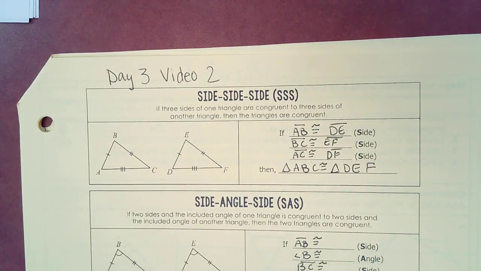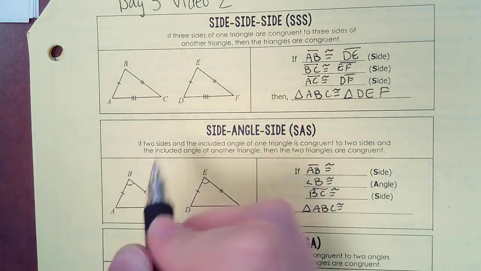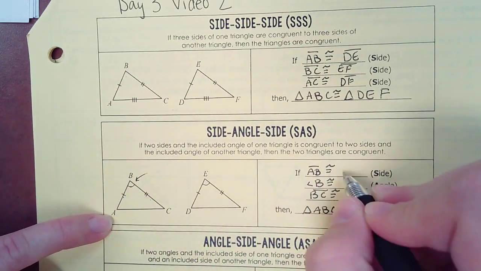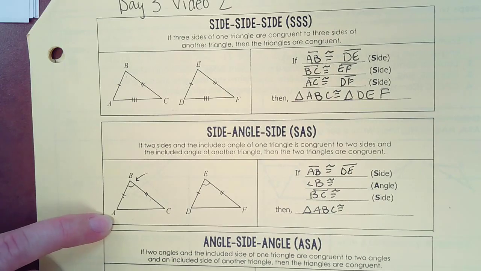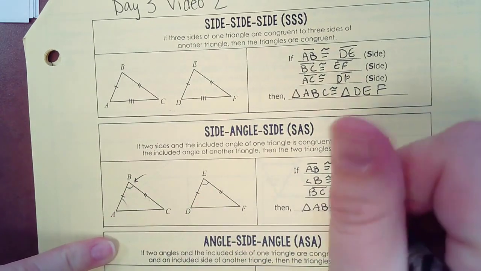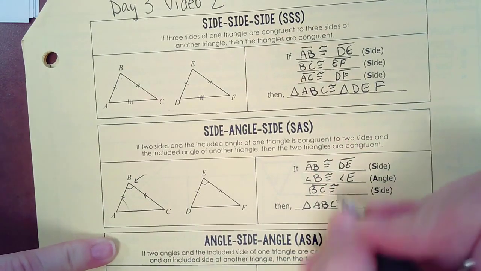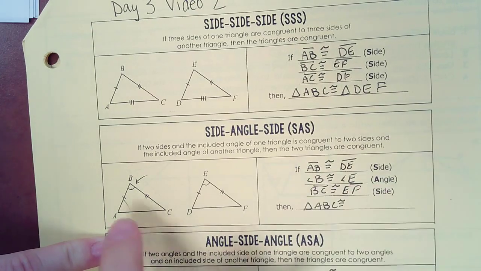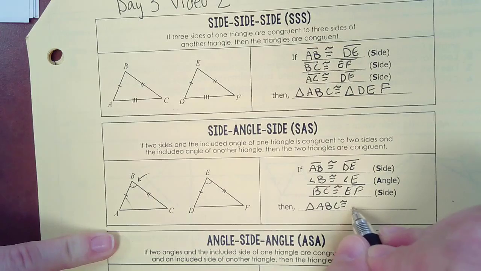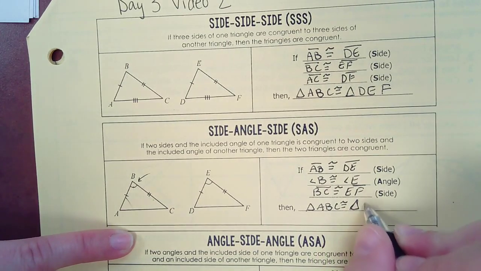I can do side-angle-side. So 2 sides and the angle included, or the angle in between them. So if AB is congruent to DE, angle B is congruent to angle E, and BC is congruent to EF. If I have a side, an angle, and another side, then the triangles are congruent. So triangle ABC is congruent to triangle DEF.